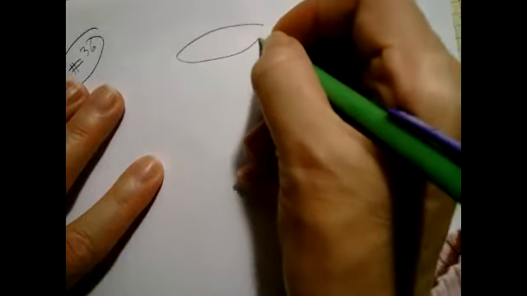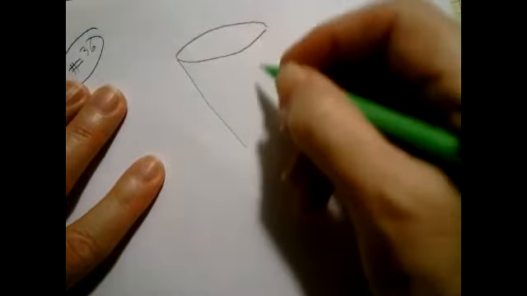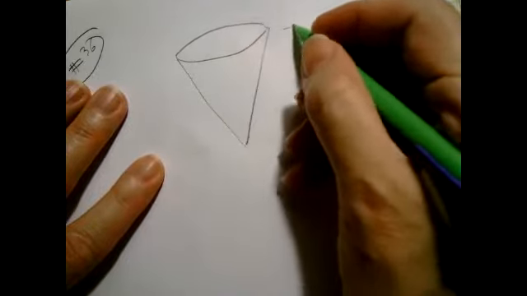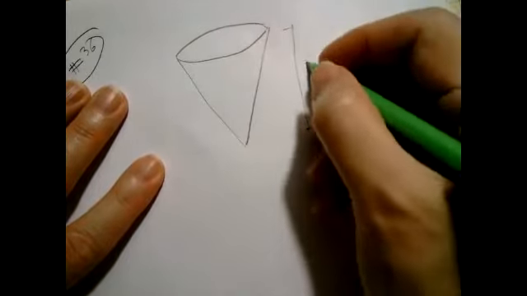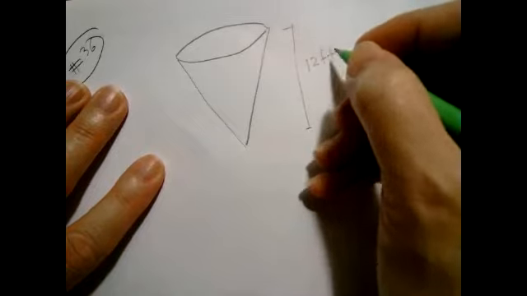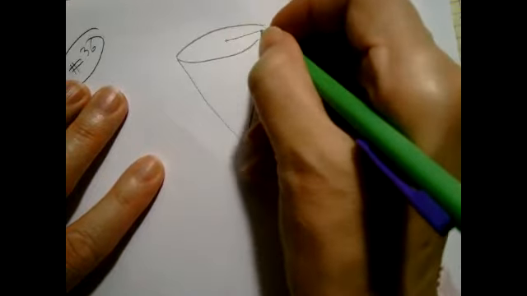Okay, so I will draw the picture again and think through that. So we have this cone, and there is water inside the cone. That's a cone, it's 12 feet in height and 6 feet in radius.